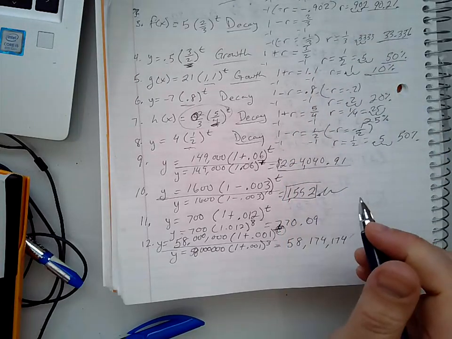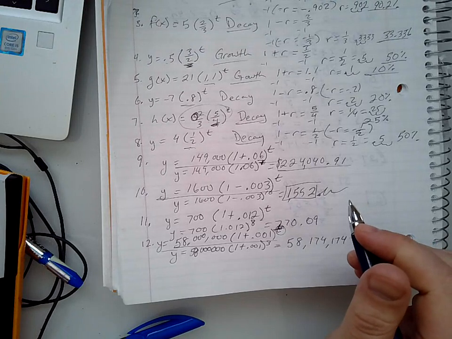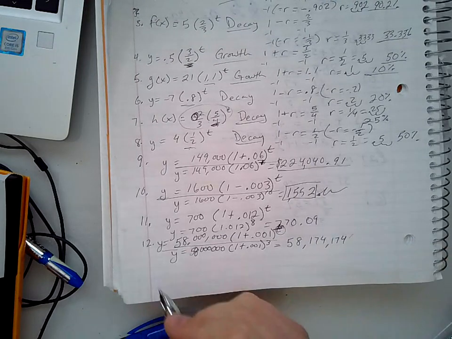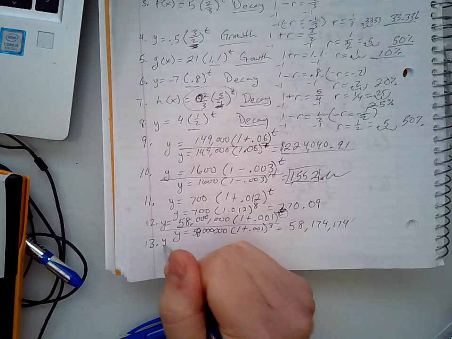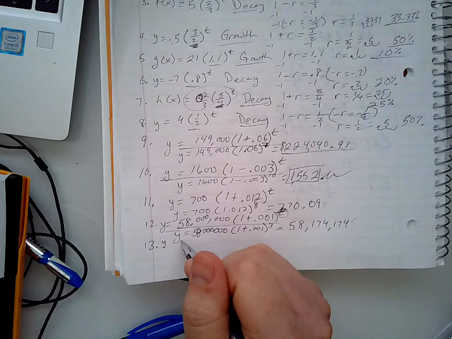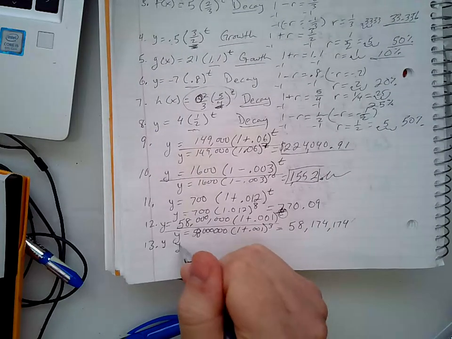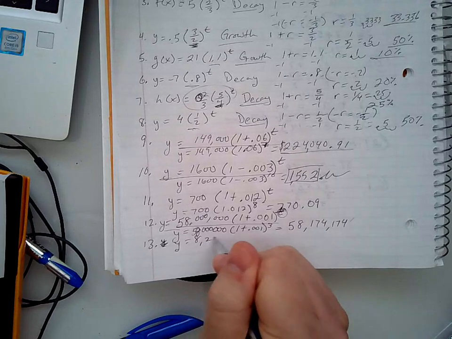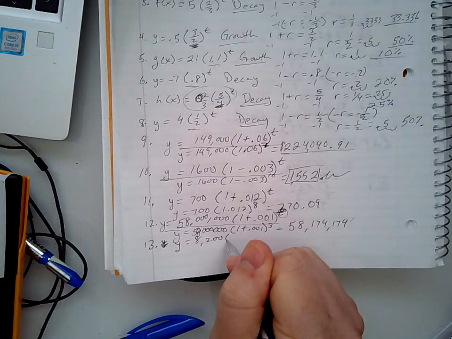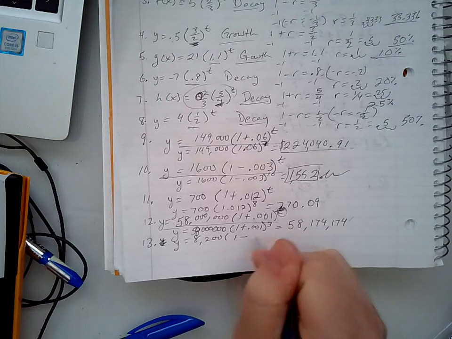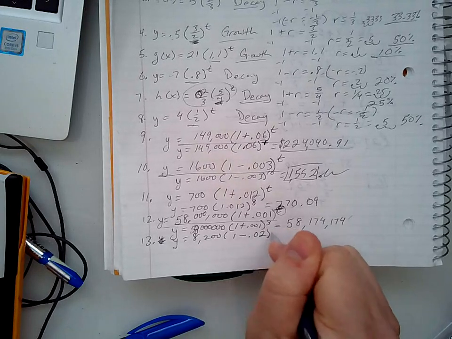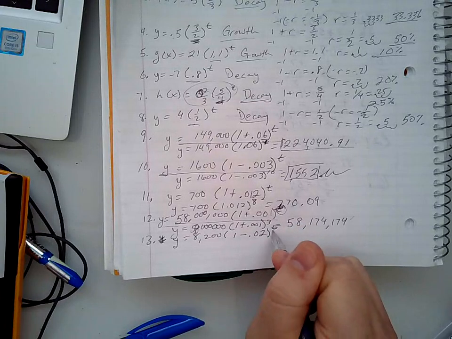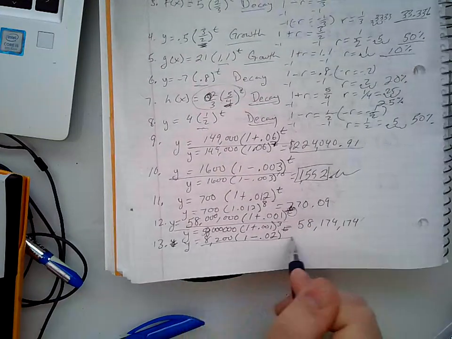Okay. All right. Number 13, just 2 more left. 13, running out of paper room here. Number 13 says it has an investment of $8,200 that loses value at a rate, so 1 minus of 2% a year, so 0.02 per year. That's going to be to the power of t or to the power of x. So there's your first equation.